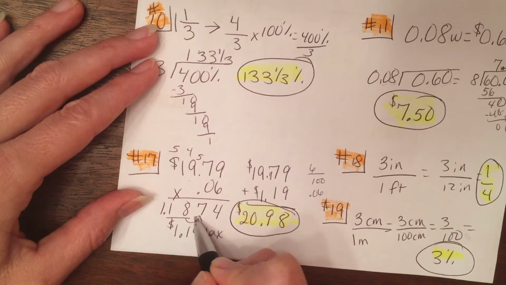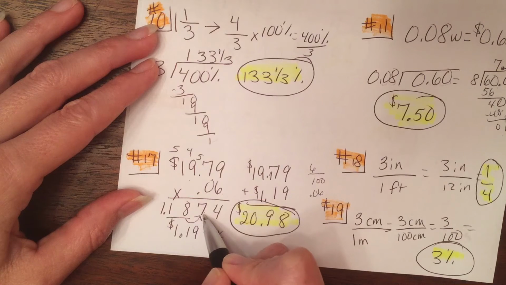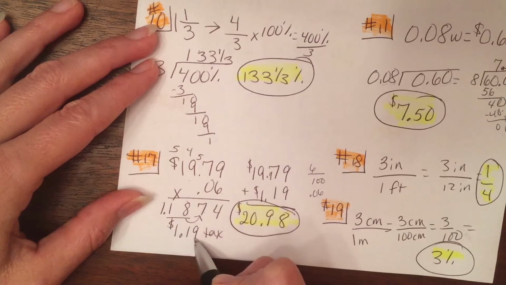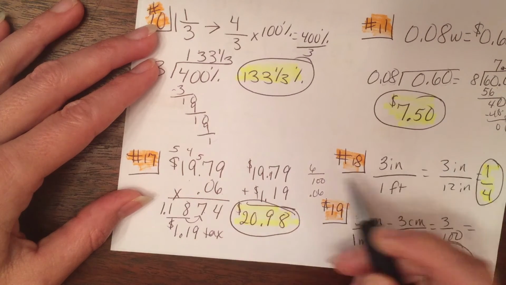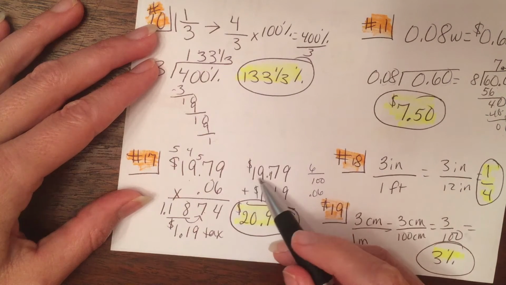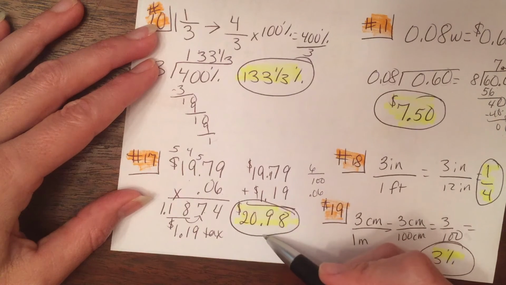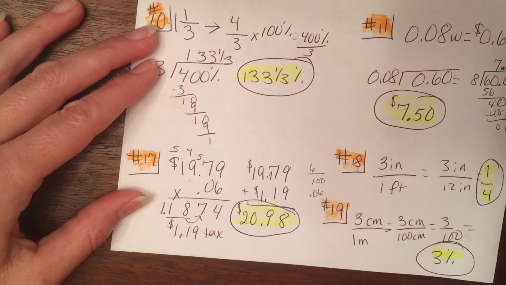So I look at my next place. 7 is bigger than 4. So my 8 becomes a 9. $1.19 in tax. $1.19 added to $19.79 gave me a total of $20.98.